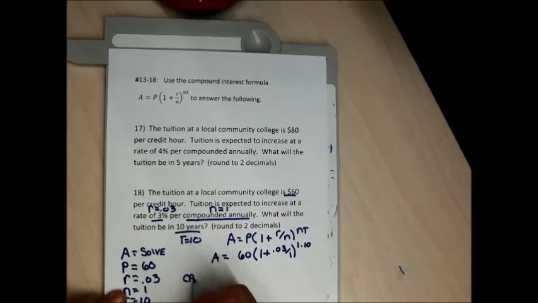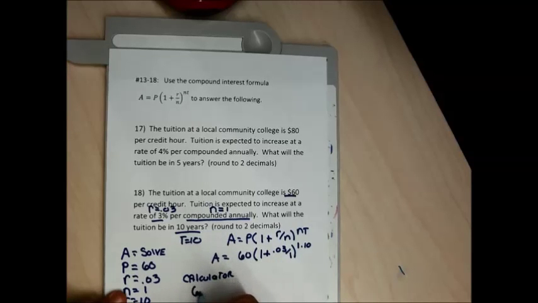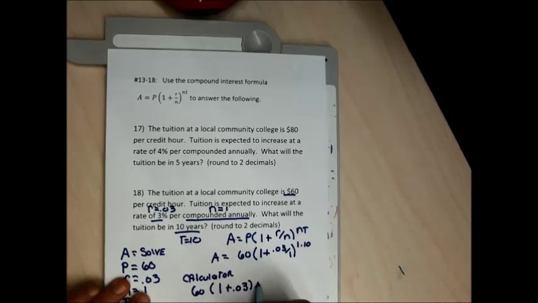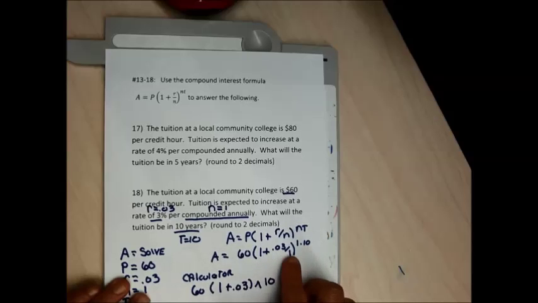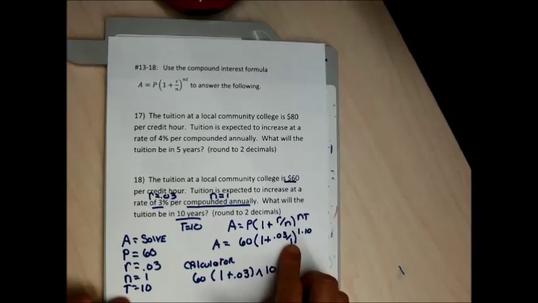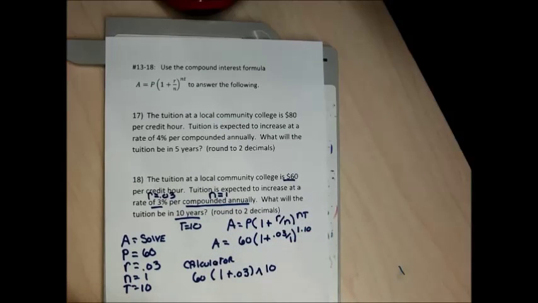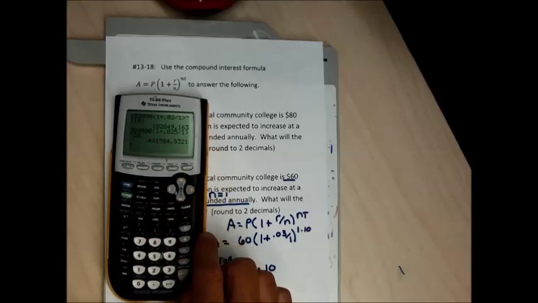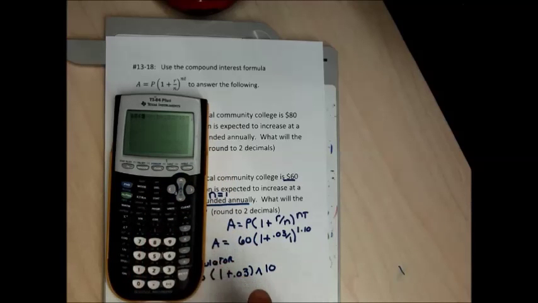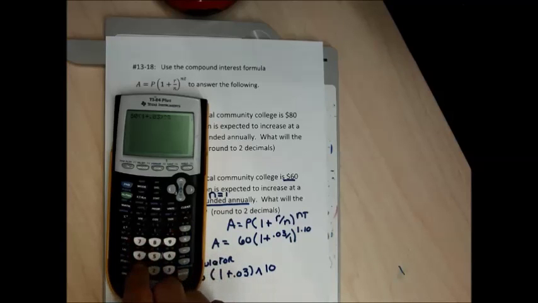And on my calculator, I'm going to enter 60 parentheses 1 plus 0.03 up arrow 10. I didn't do the divide by 1 because it's not really necessary, and I multiplied 1 times 10 in my head. If you do out the multiplication, the exponent doesn't have to be in parentheses, but you can put it in parentheses. So I'm going to go 60 parentheses 1 plus 0.03 up arrow 10.